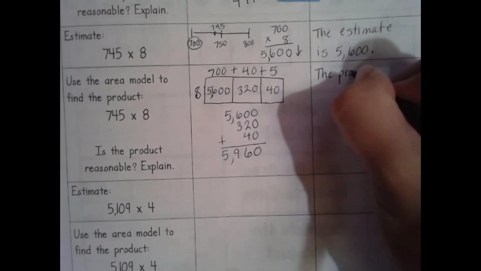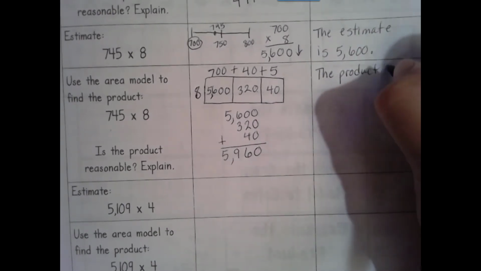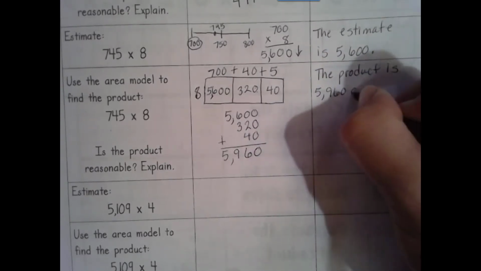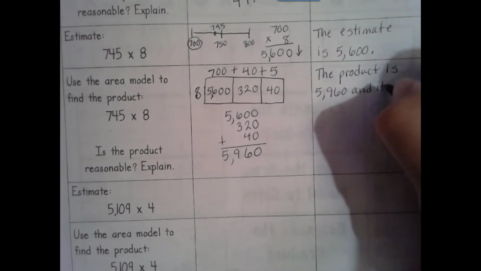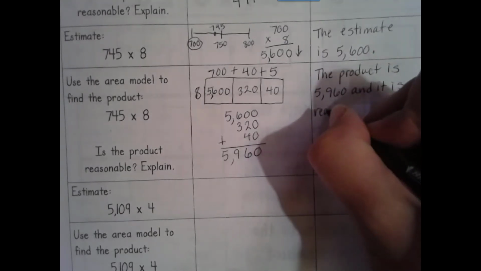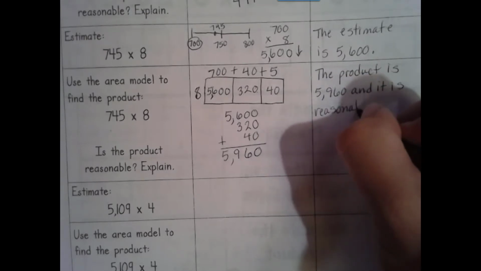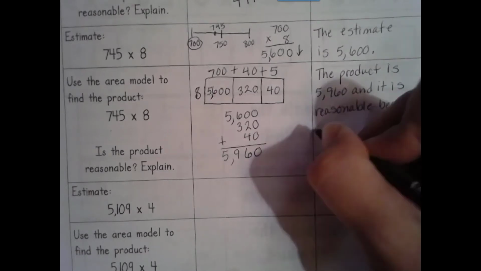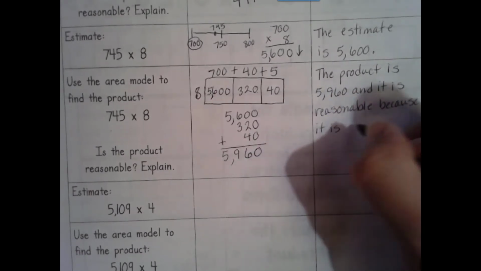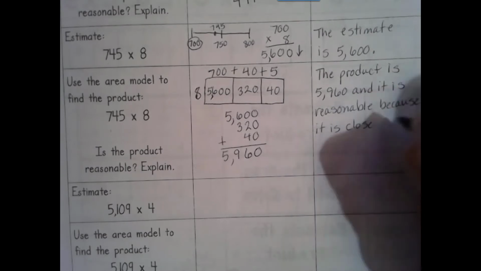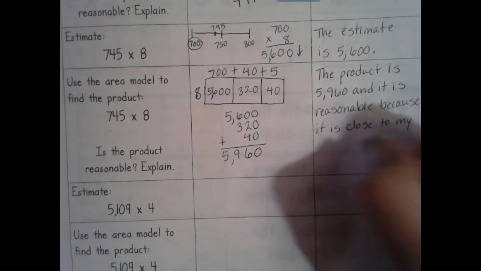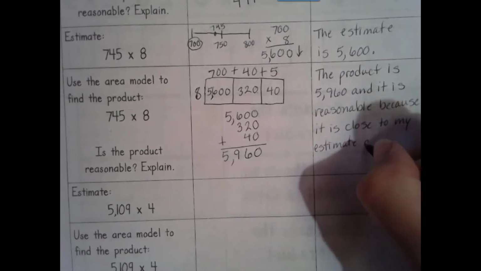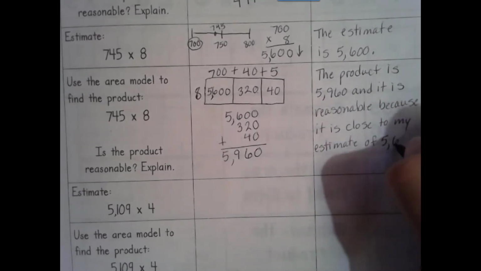The product is 5,960, and it is reasonable because it is close to my estimate of 5,600.